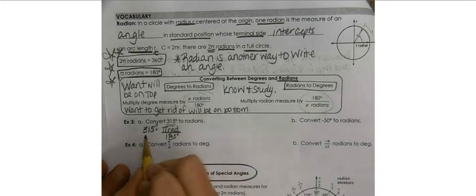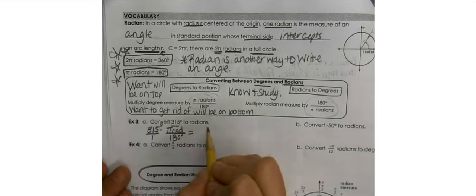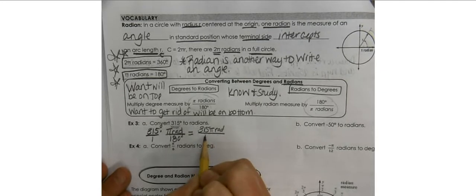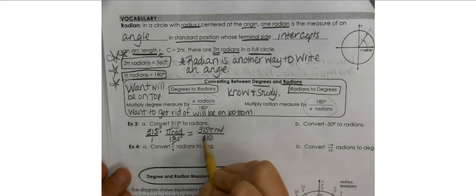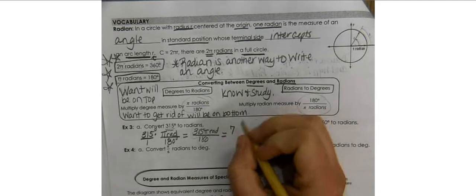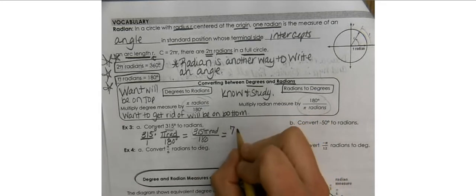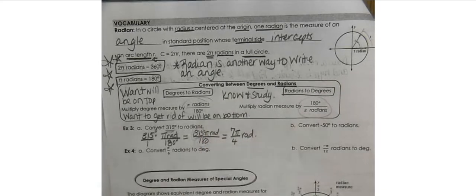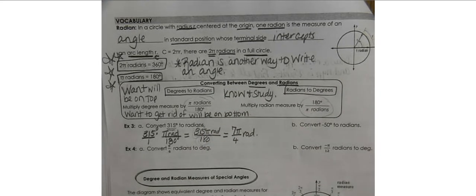By 180 degrees. When I multiply straight across, I end up with 315 pi radians divided by 180. 315 and 180 simplify to 7/4. You can use a calculator to do that, but it simplifies to 7/4 pi, or 7 pi over 4 radians. 315 and 180 are both divisible by 5. You can just start simplifying it, or use the calculator tricks you've learned along the way.